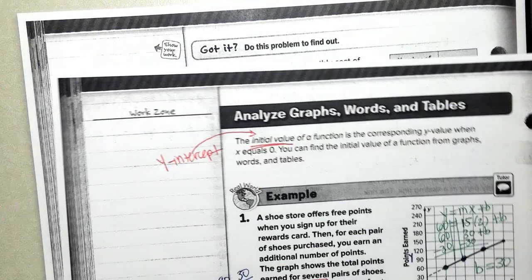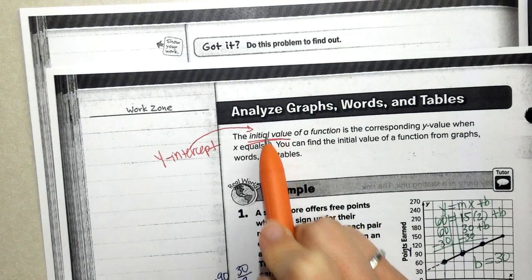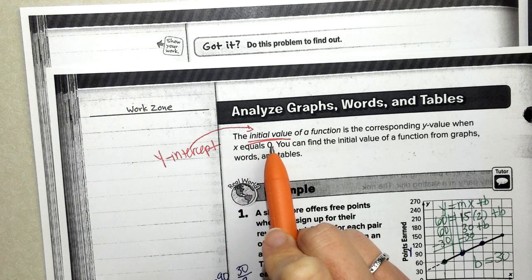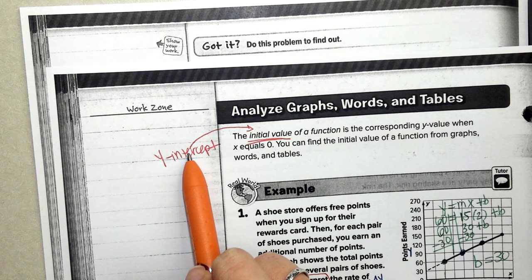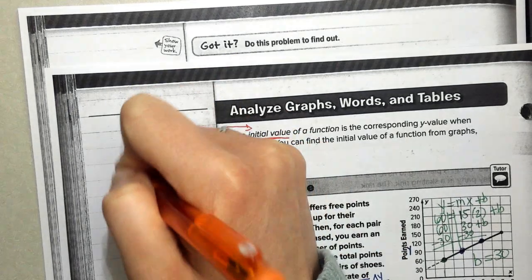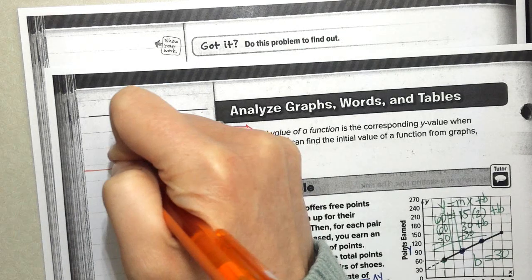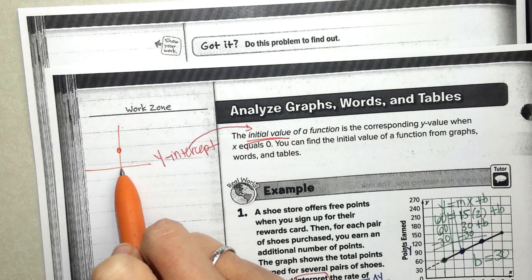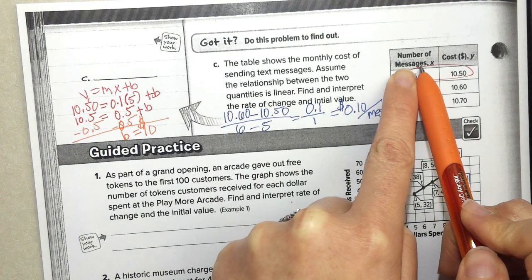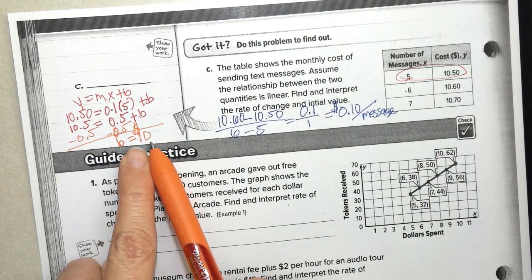Initial value, remember, is when x is equal to 0, because that explains our y-intercepts. When we look at where things cross the y-axis here, if it's a point on the y-axis, that means our x value is 0. So if we send 0 messages, it's going to be $10.